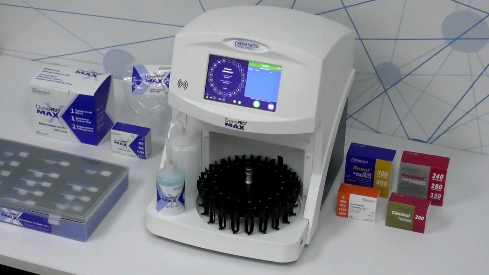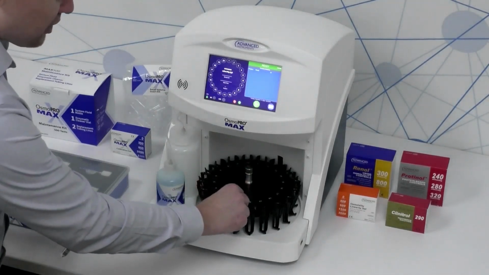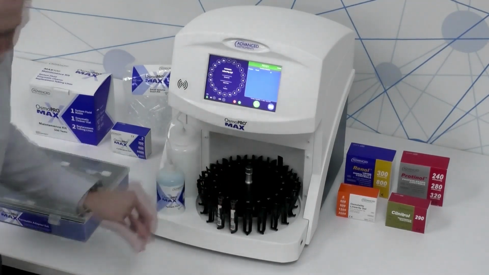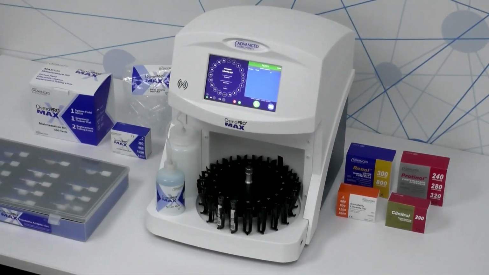So now that we've reviewed the user interface, I'll show you how to run samples on the OsmoPRO MAX. Primary sample tubes can simply be placed on any open position on the turntable. The turntable accommodates a wide range of tube sizes, ranging from 11 to 17 millimeters in diameter and up to 100 millimeters in height. As far as the minimum sample volumes, approximately 450 microliters is required when testing directly from a primary sample tube. This will vary slightly depending on the tube dimensions.